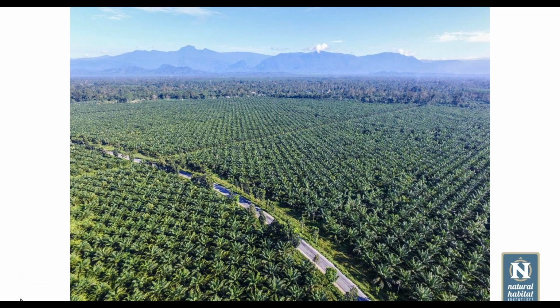So there's our palm oil plantation. Around the world, palm oil plantations account for 10% of permanent global cropland. I think that's an absolutely mind-blowing number.